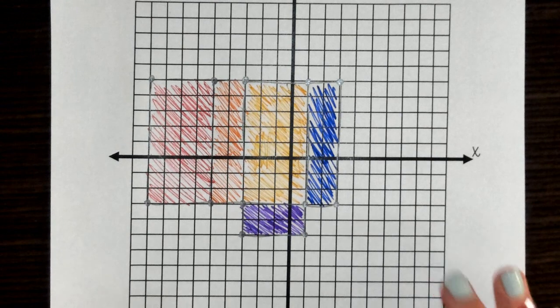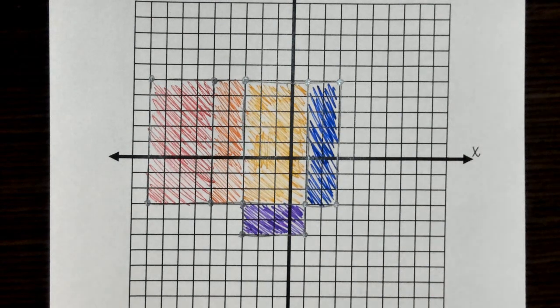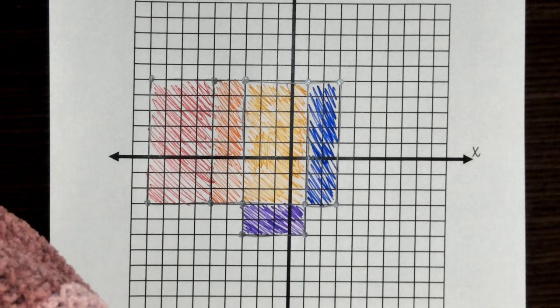Okay, you should have your red colored. Okay, we'll finish up the last one when we get back from lunch. You can line up.